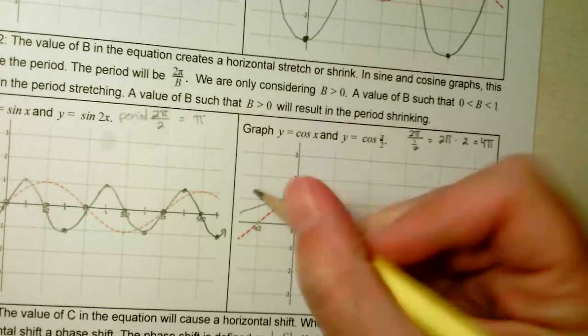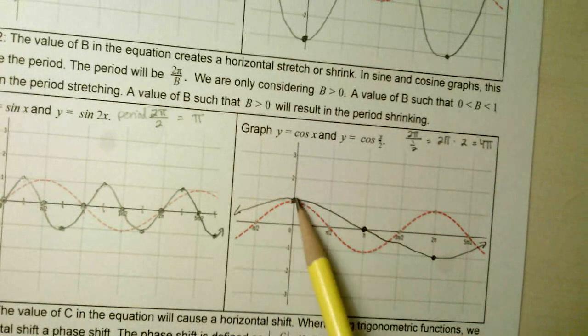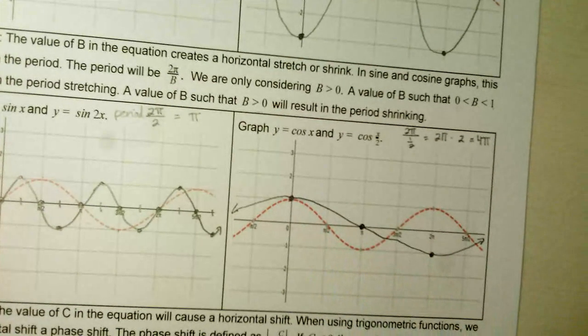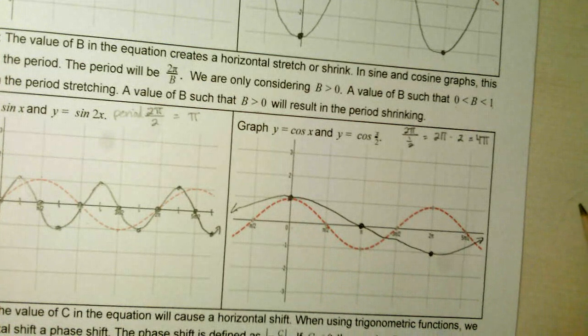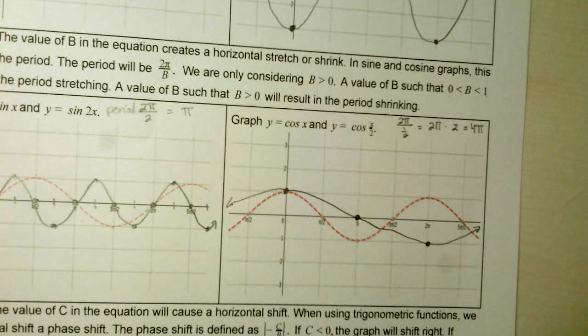Okay, I did not do a good job with the scale on that, and I apologize for that, but hopefully you can see that our graph is sketched out. Okay, over at 4 pi, way out here on my table somewhere, is where it would finish one full cycle.